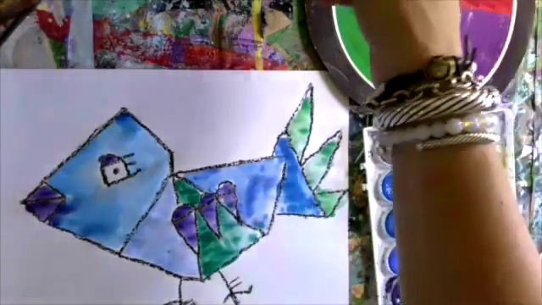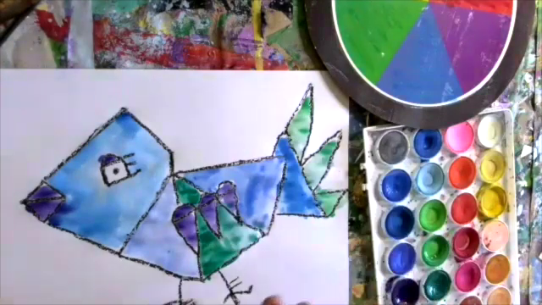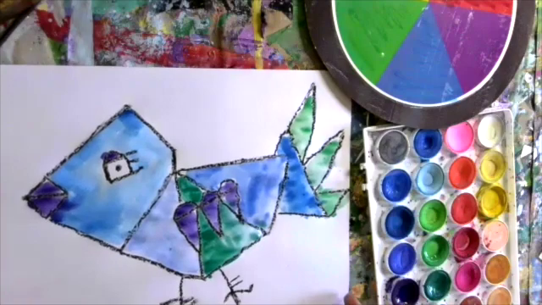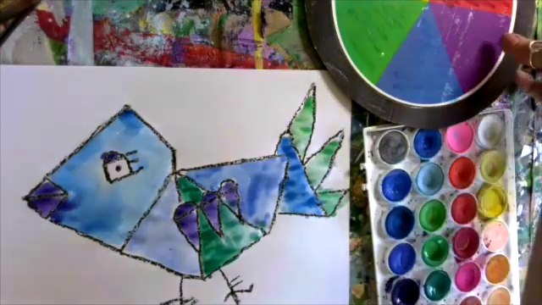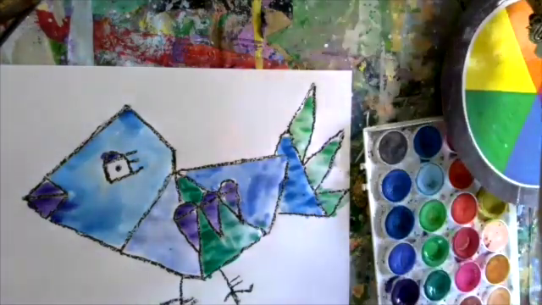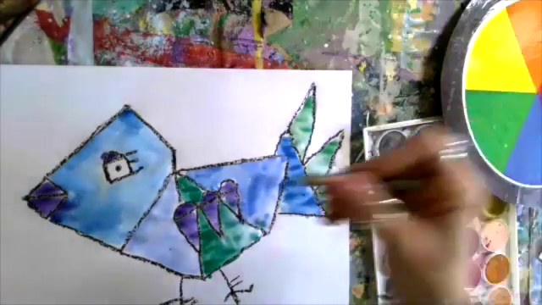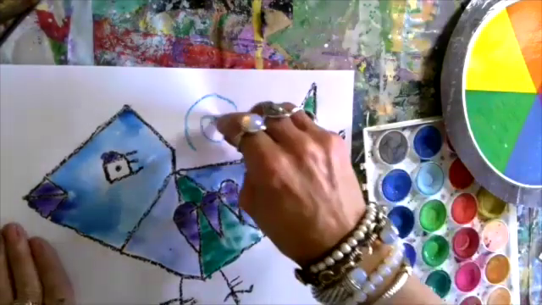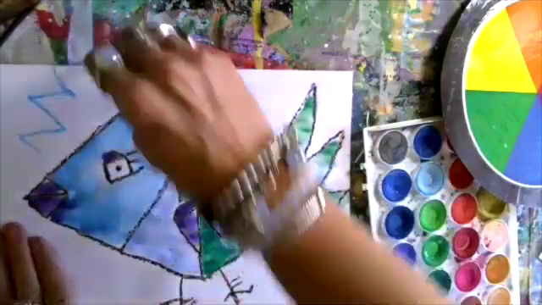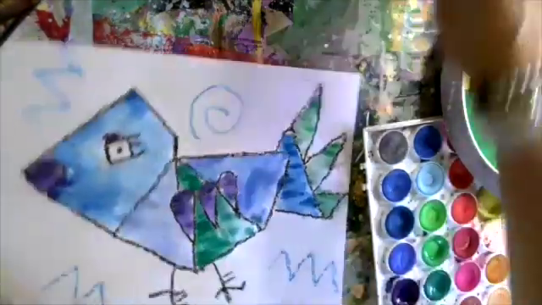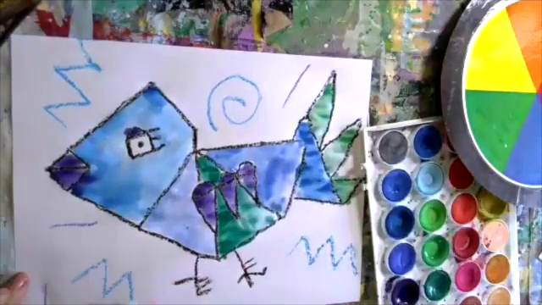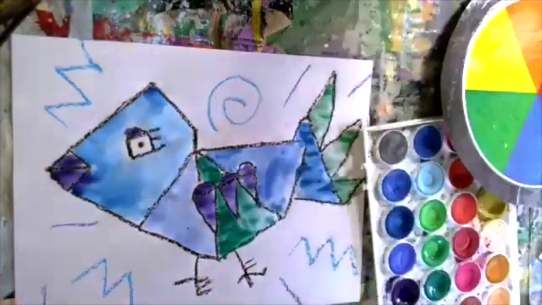Excellent. Now that I've painted my bird in, it's up to you what you decide to do in your background. You can make it as colorful as you'd like, or you can add some details with items like your crayon. So if you were thinking about cool colors, you could use colors like blue, purple, or green.